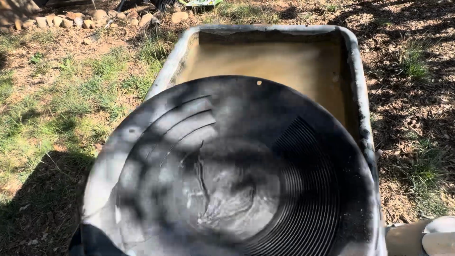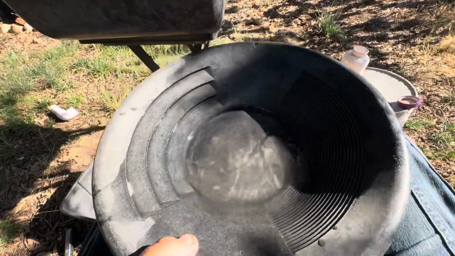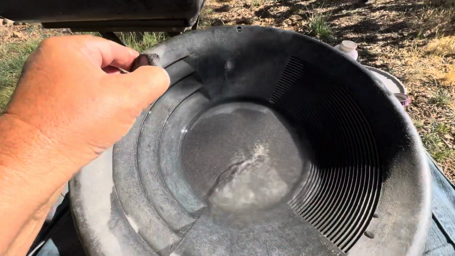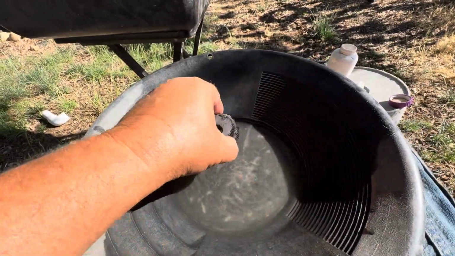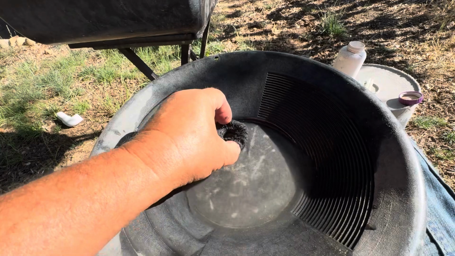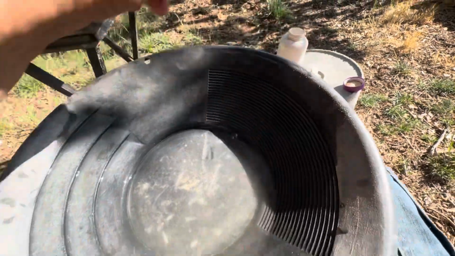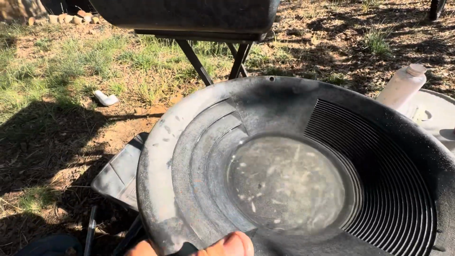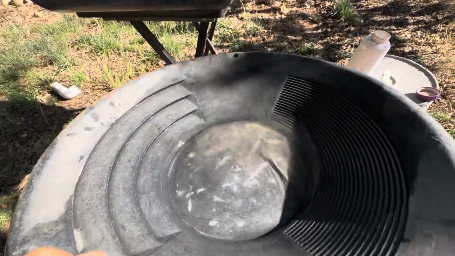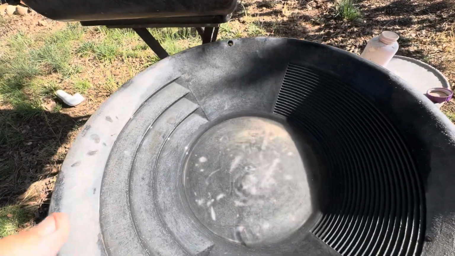So panning is done. Now I'm putting everything back. Okay, taking the magnet, and I'm collecting all this black sand. Of course, sometimes there is gold in it, but for the test it doesn't matter. See, almost nothing left. Now we need to transfer all this material to the beaker, but I want to check if I can see anything in this material.